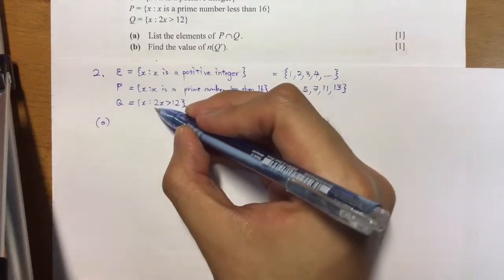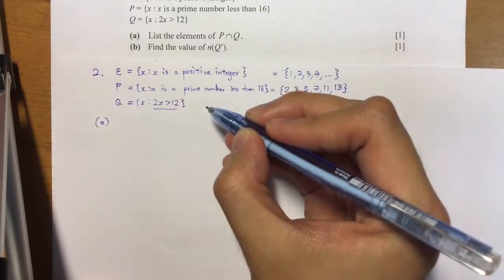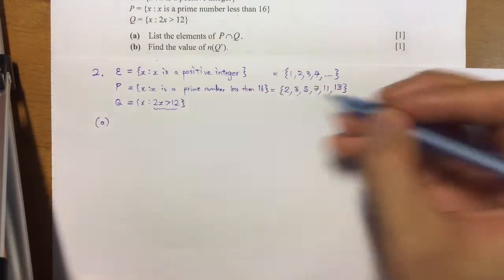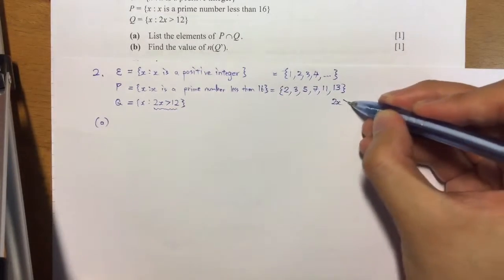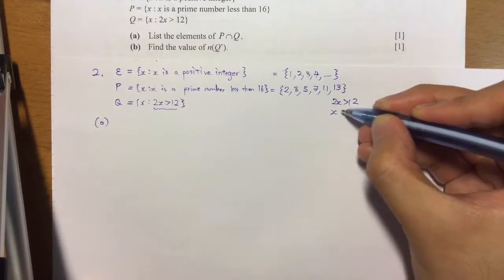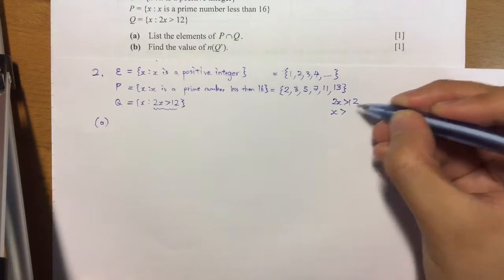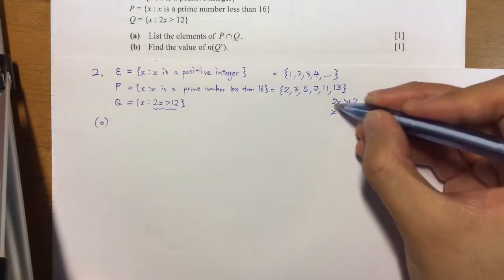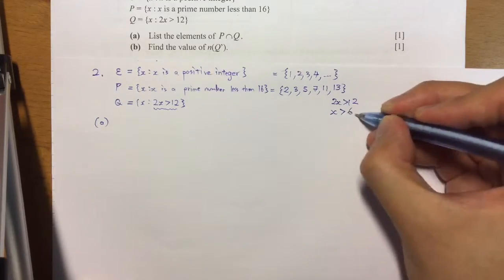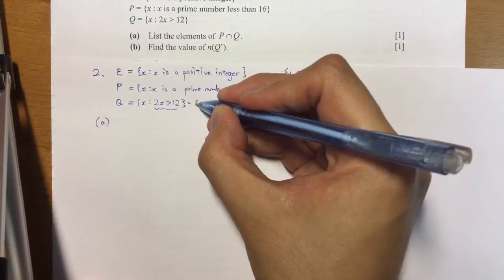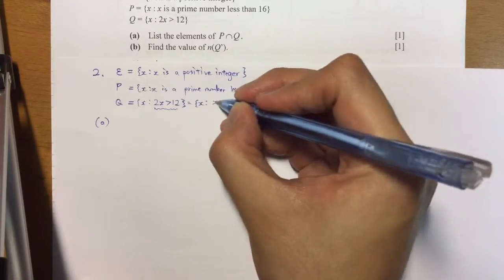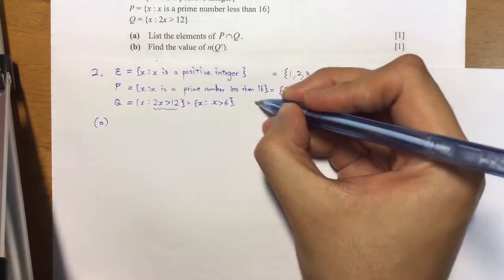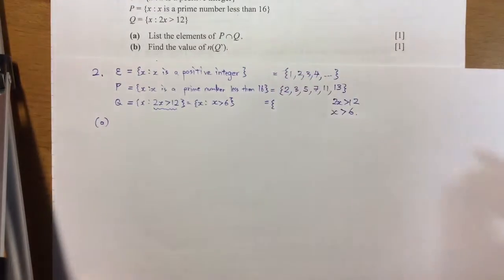So now, this is a little bit tricky. What exactly does this mean? You realize that this is a simple inequality that you want to solve. If I want to know exactly what a single x value is, I take 12 and divide it by 2. So I'll get 6. In other words, you're looking for a set where x is any element that is bigger than 6.